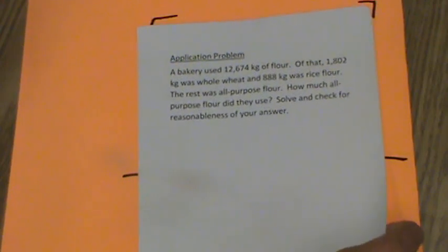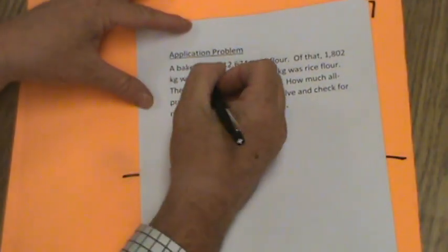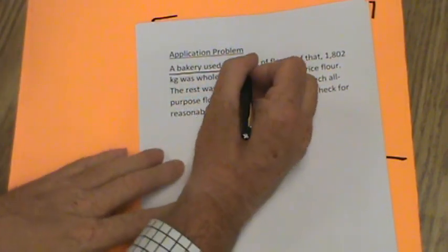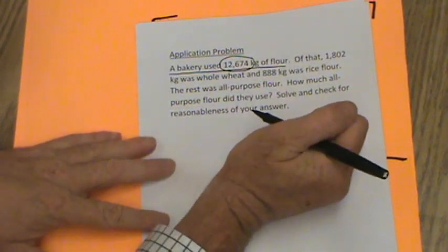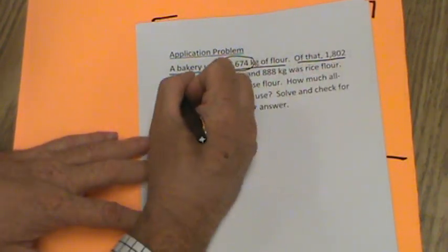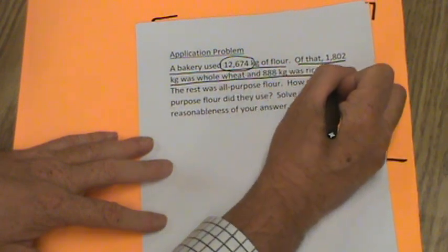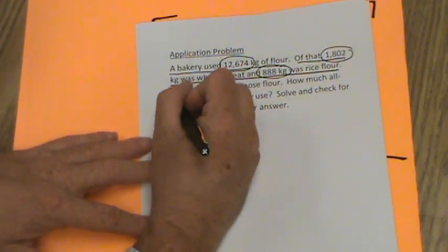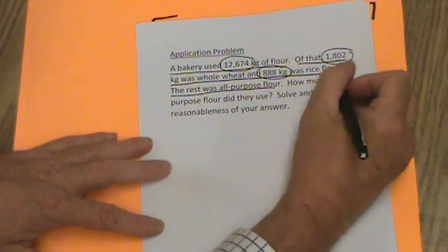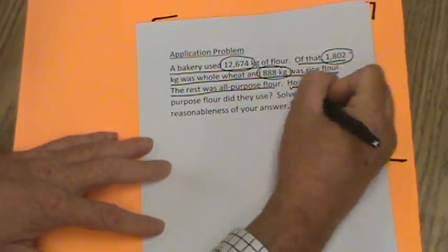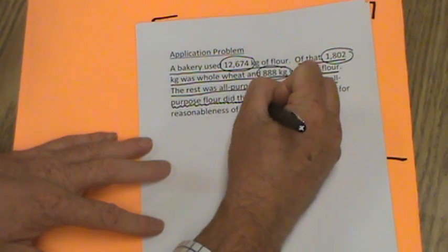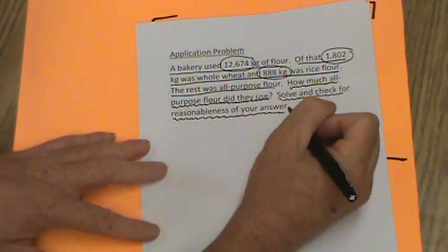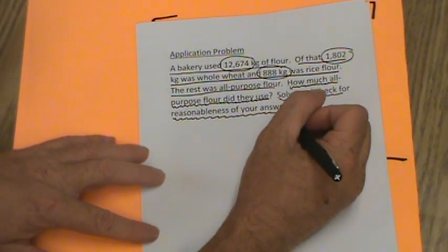Let's continue on with our application problem. We're going to underline what we know and circle what we'll be dealing with. So a bakery used 12,674 kilograms of flour. I have a feeling that's going to be our whole. Of that, 1,802 kilograms was whole wheat and 880 kilograms was rice flour. Let's circle those numbers. I have a feeling they will come into play. The rest was all-purpose flour, regular old white flour. Say, how much all-purpose flour did they use? We're going to solve and check for reasonableness of your answer. That means we'll be doing a little estimating and rounding too, all right?